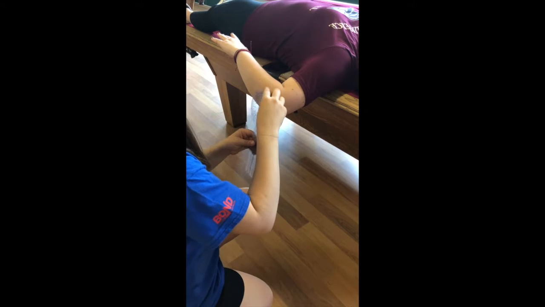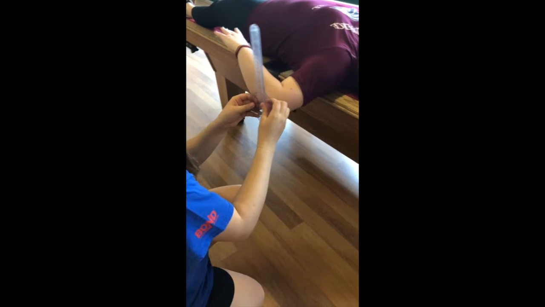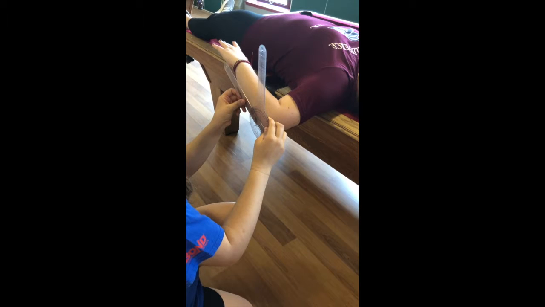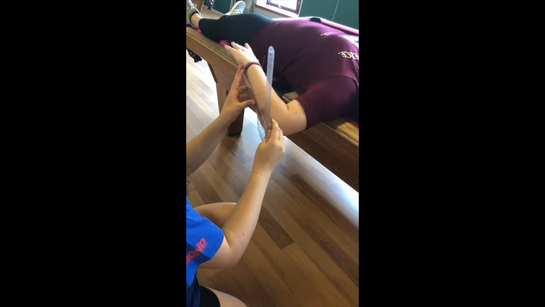The fulcrum of the goniometer will go over the olecranon process of the ulna. The stationary arm is perpendicular to the floor. The moving arm lines up with the ulnar styloid process. The patient has 87 degrees of shoulder external rotation, which is a little bit below average.